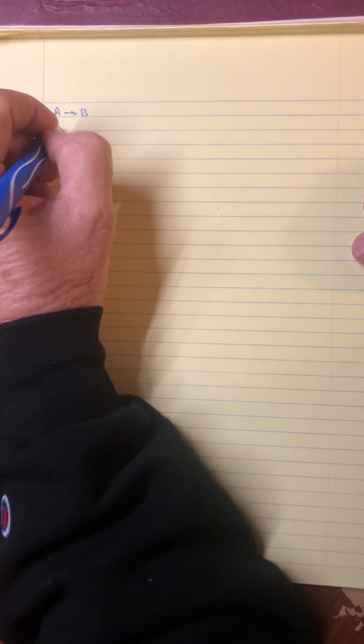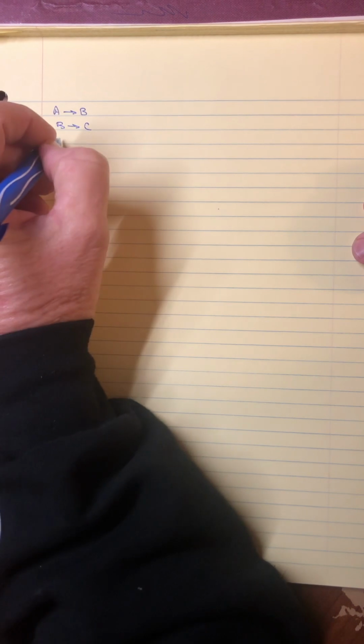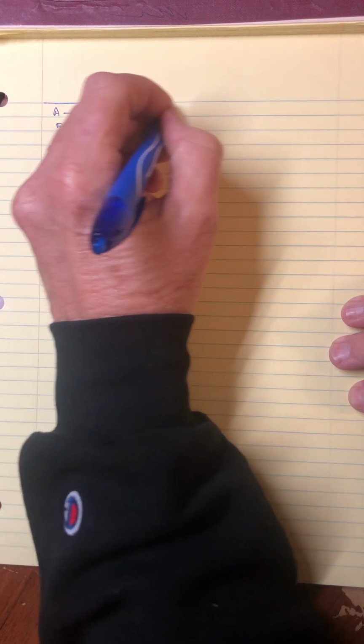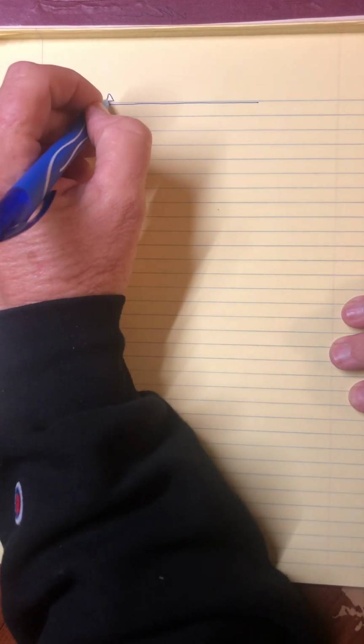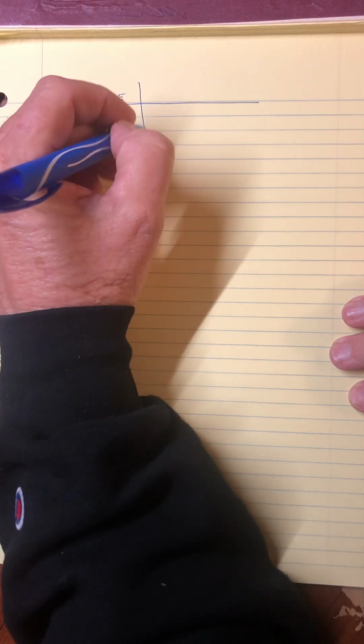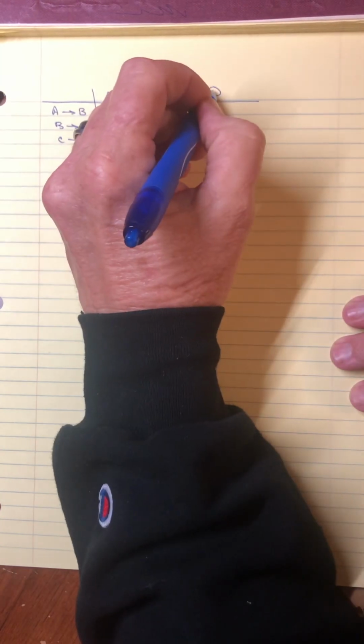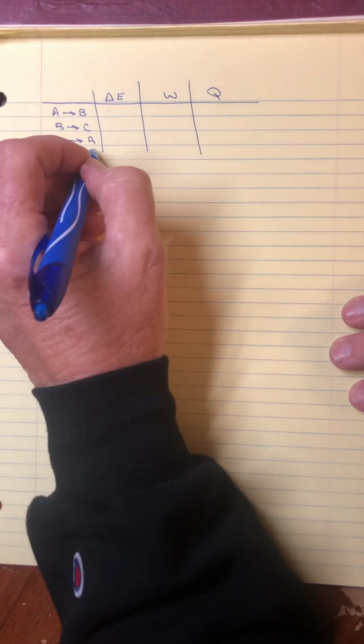But the other table, and what I was showing you last week, is I like to make a little chart that says A to B, B to C, and C back to A, and talk about what is the change in internal energy as they do each step, what is the work as they do each step, and what is the heat at each step.